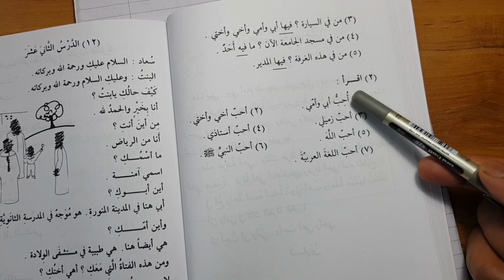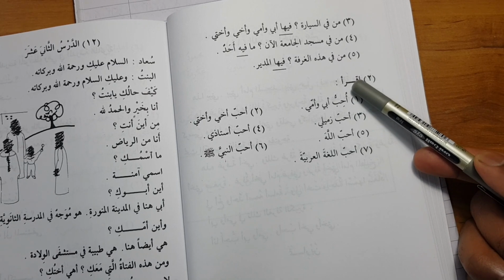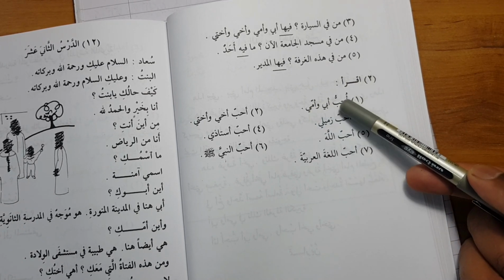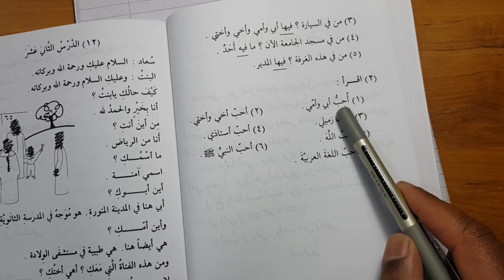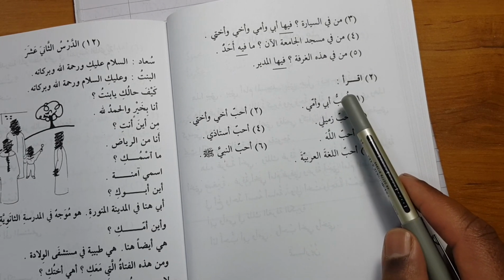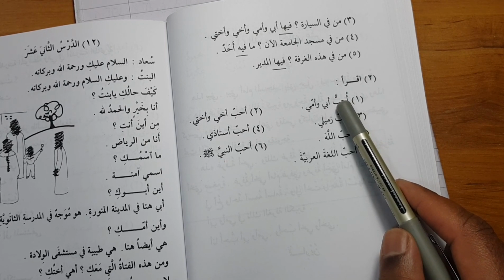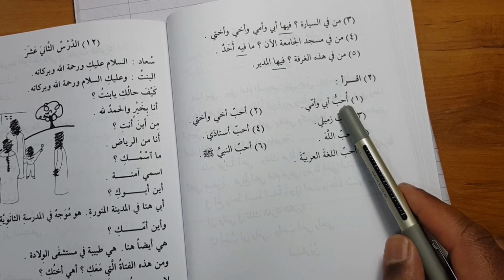How did you know it's ana? Because of the hamza. Whenever we have a fi'l mudari starting with a hamza, we know that ana is going to be hidden within it. Okay, uhibbu. So we have fi'l fa'il. Is this fi'l something which is muta'addi or lazim? Does it require an object or does it not require an object? As we mentioned last lesson, this is muta'addi.